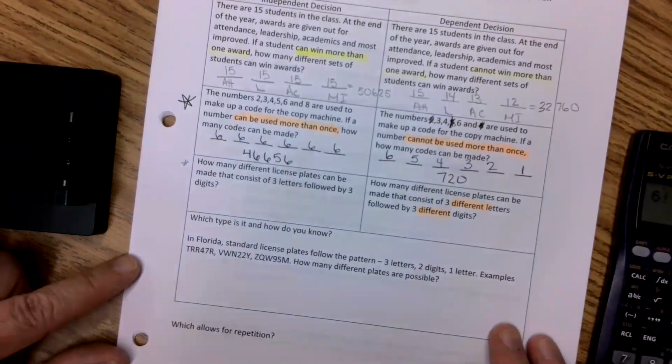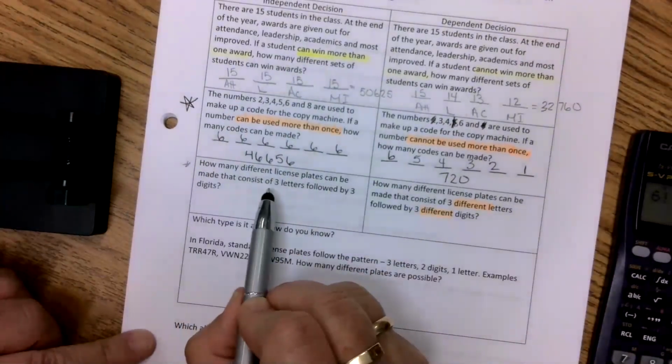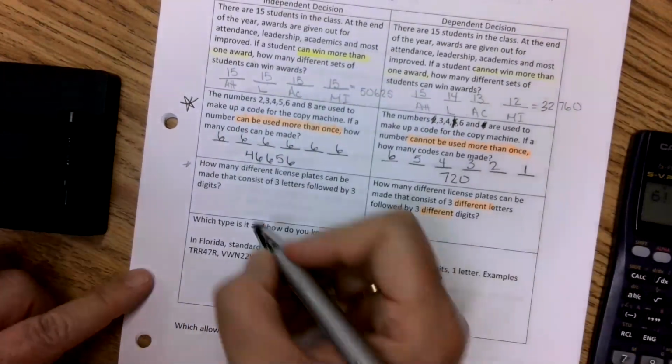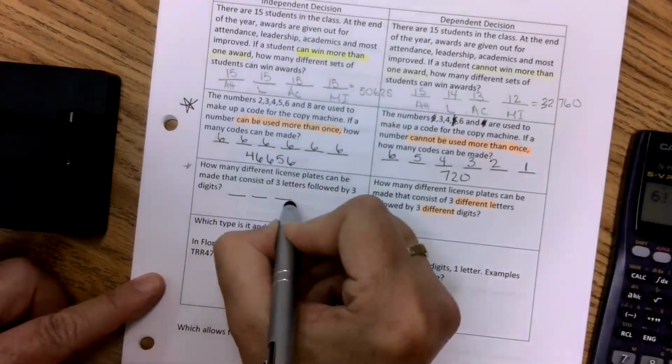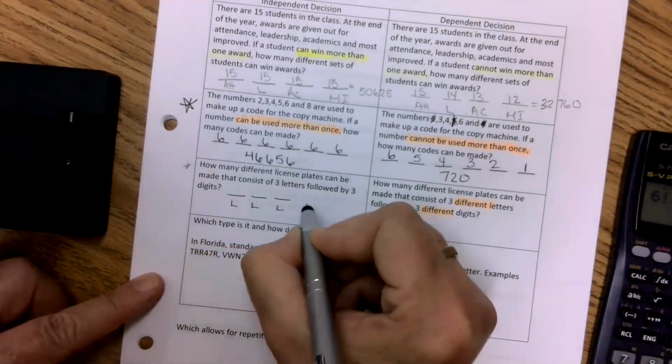All right. How many different license plates can be made consisting of 3 letters followed by 3 digits? So letter... digit.